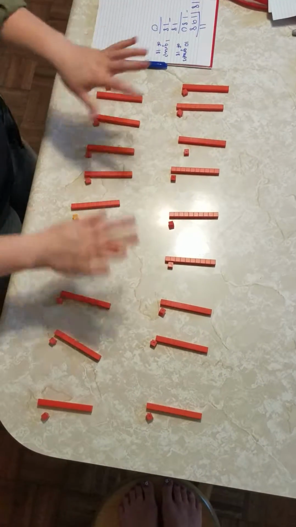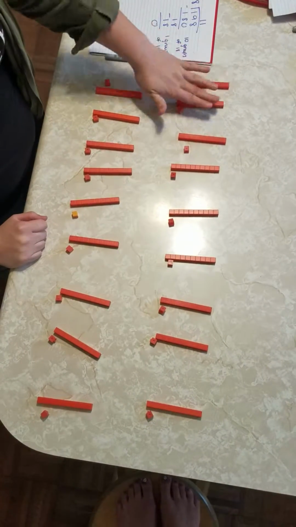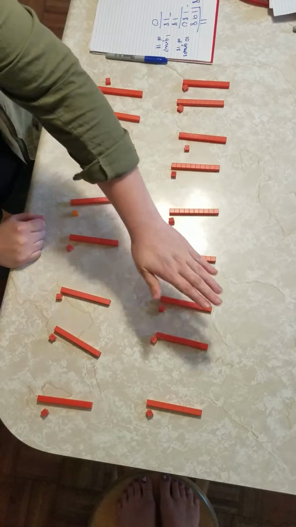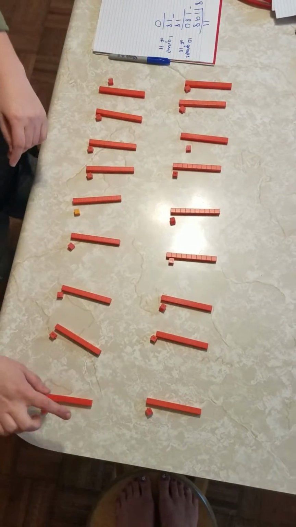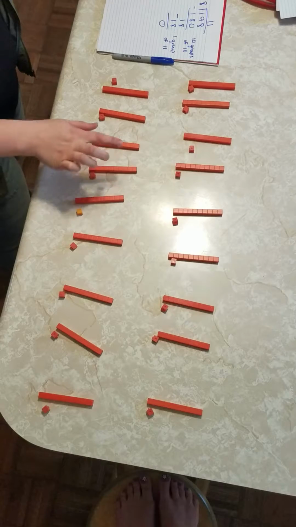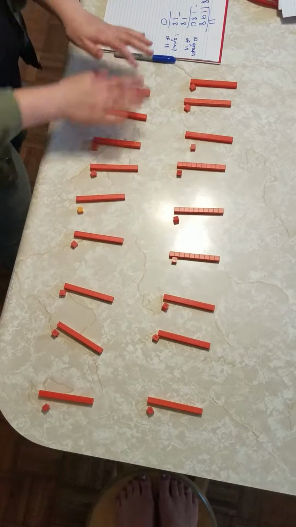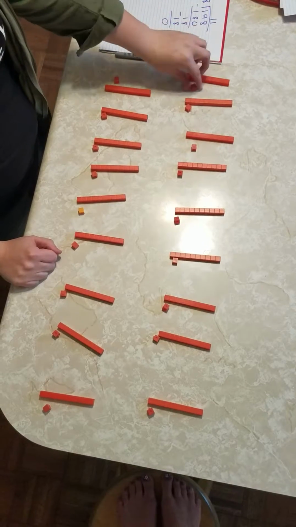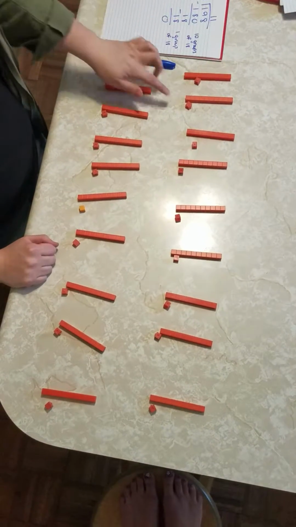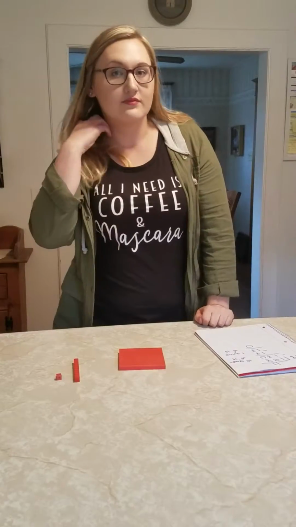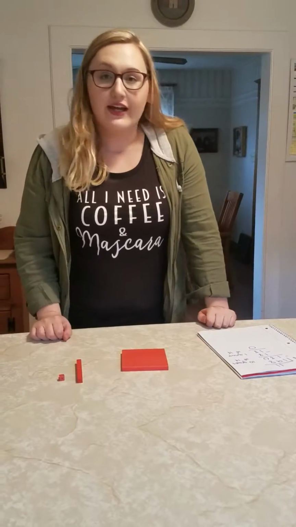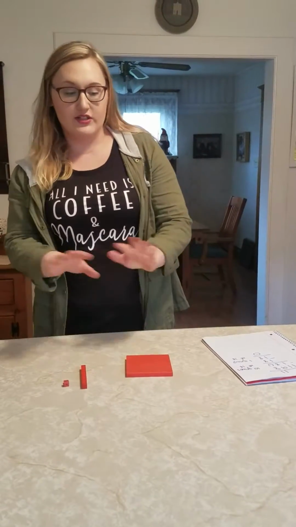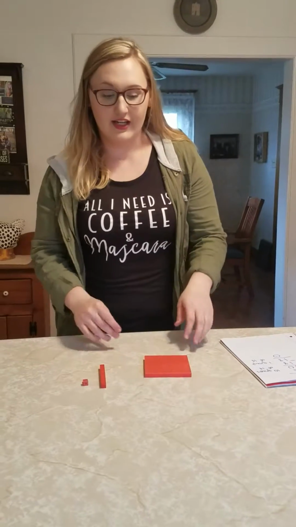So then if we count our groups, we have 1, 2, 3, 4, 5, 6, 7, 8, 9, 10, 11, 12, 13, 14, 15, 16, 17, and 18. And then in each group we have 1 long and 1 unit, which is 11, and that gives us our answer of 11. Okay, so in summary, we're just going to talk about everything that we learned today.